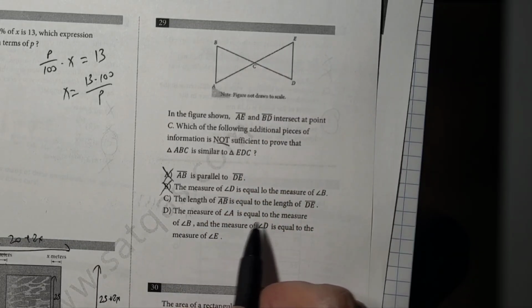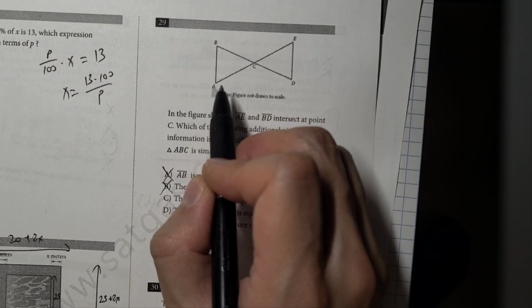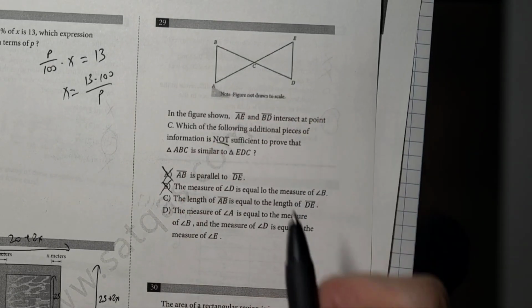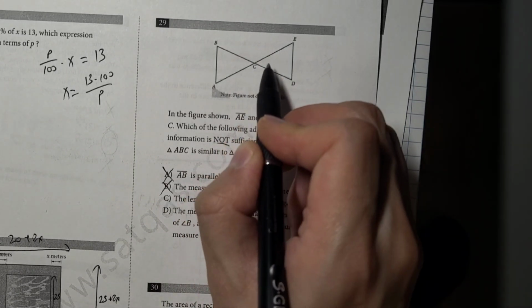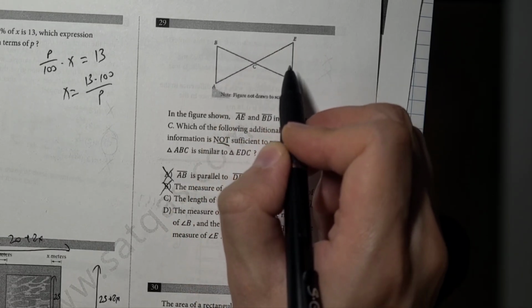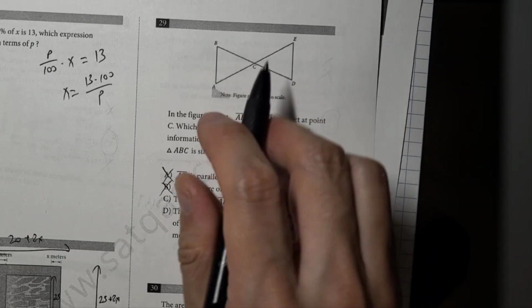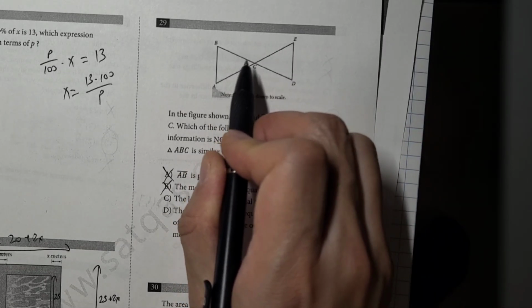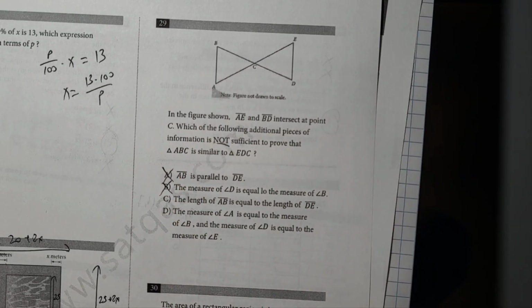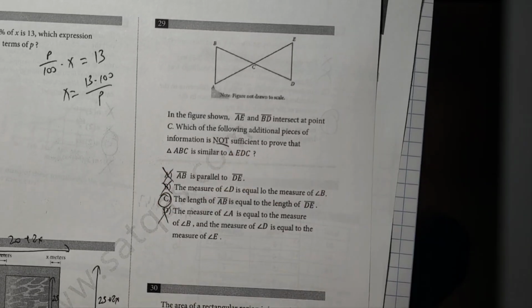Measure of A is equal to the measure of B. Is that true? And D is equal to E. Yes, because again, these are vertical angles. And if these are the same and these are the same, then because they must sum up to 180, and these two are already the same, what's left is these two angles. And if they're the same, then it's just half of the remaining, right? So D is fine. So answer C.